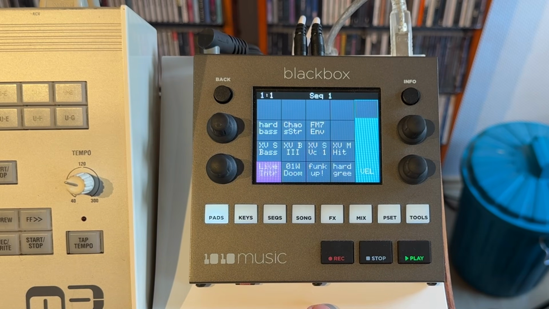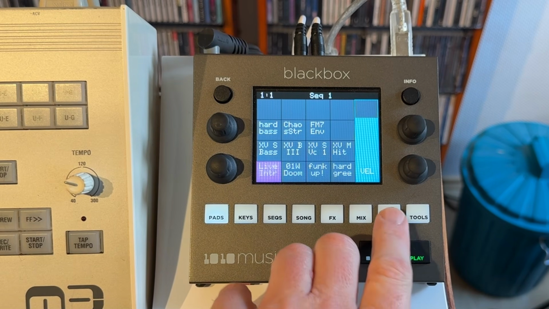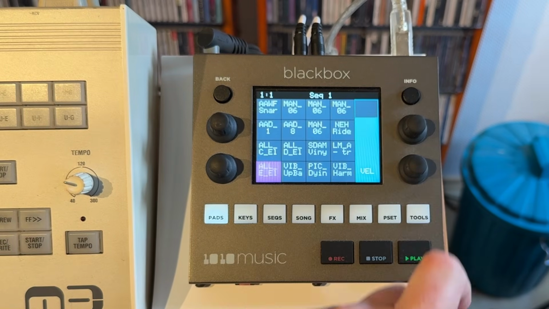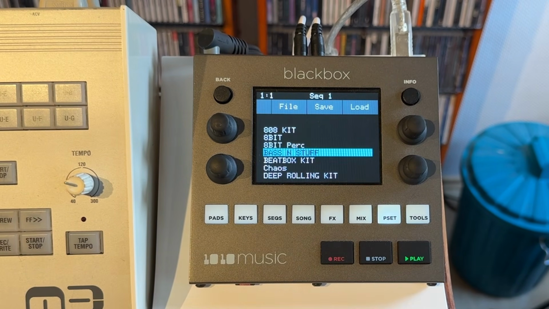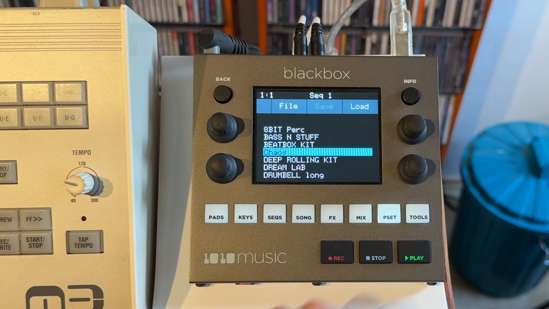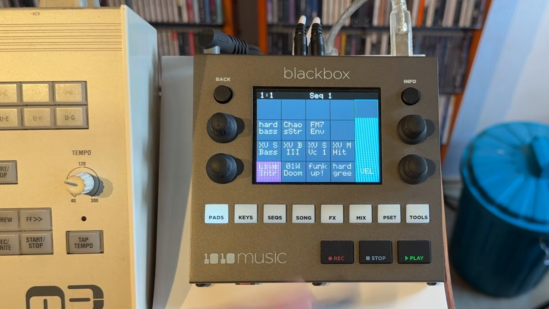And here in the black box, I had loaded it before, so it did load it automatically, but let's load something else. And then you see in the preset list, I also have this Chaos file, and I can say load, and then it will load rather quickly these different single sounds.